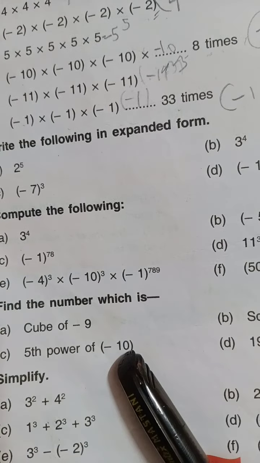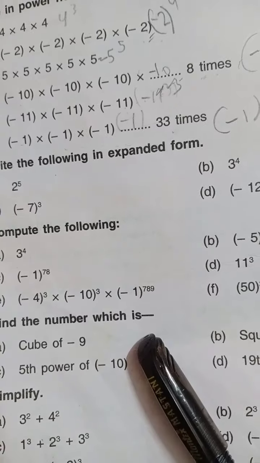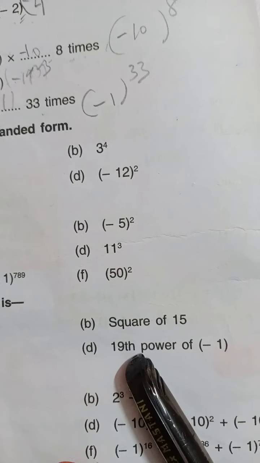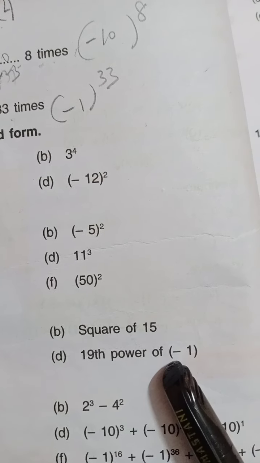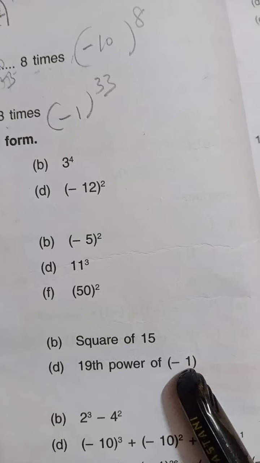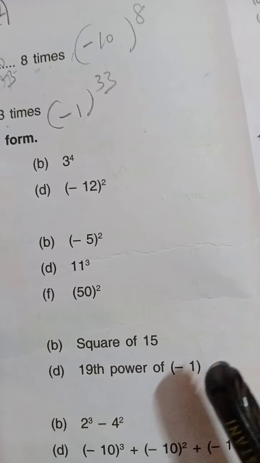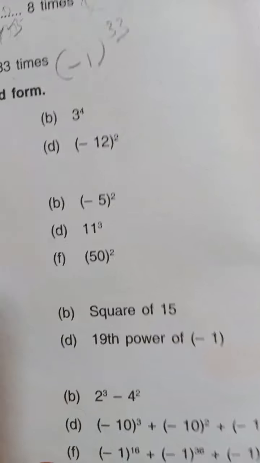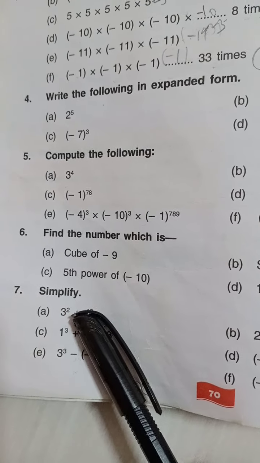Fifth power of minus 10 is minus 10 raised to the power 5. So minus 10 will be multiplied 5 times. And 19th power of minus 1 is minus 1 raised to the power 19. So if we multiply 1 19 times, you will get 1, and minus is odd times, so its answer will be minus 1.